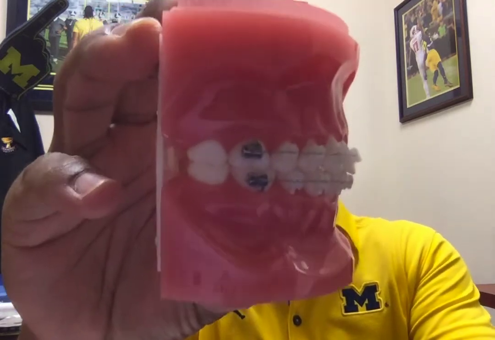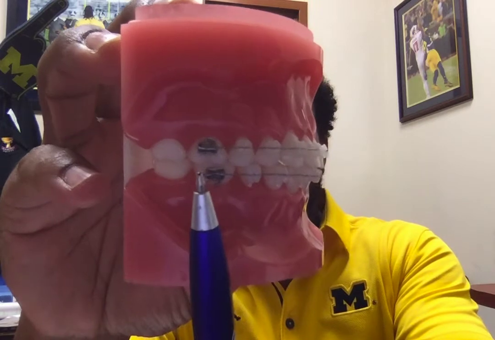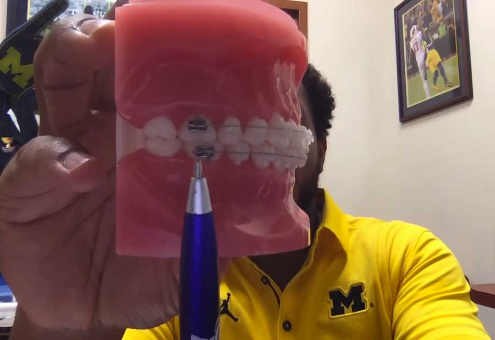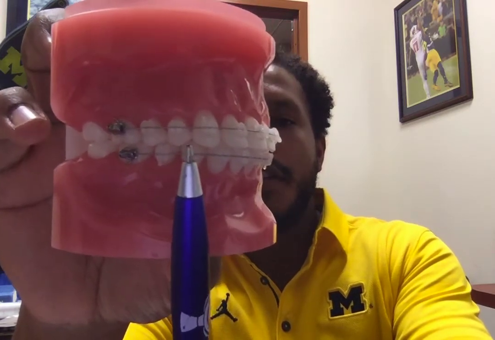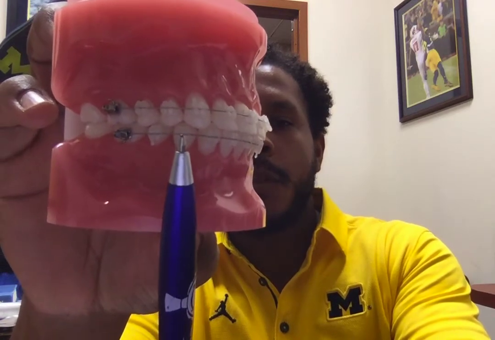we're going to take a look at the position of the upper and lower first molars. And as you can see, the upper first molar should be about a half a tooth behind the lower first molar. And when it is, and when a patient has a full complement of teeth, the upper canine should be between the lower canine and the lower first bicuspid.